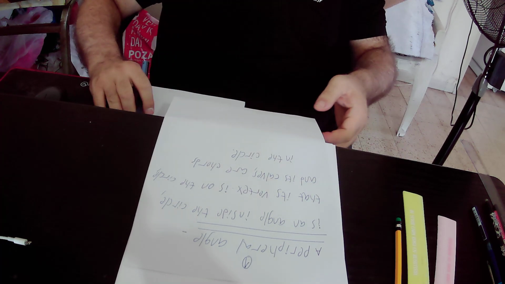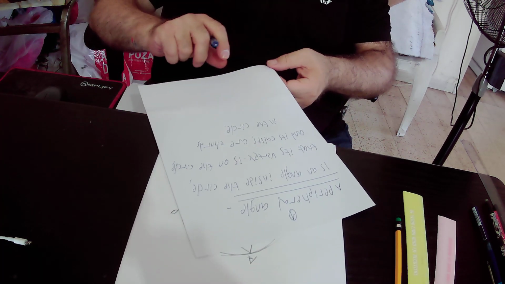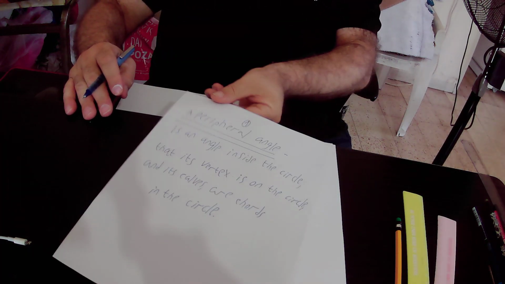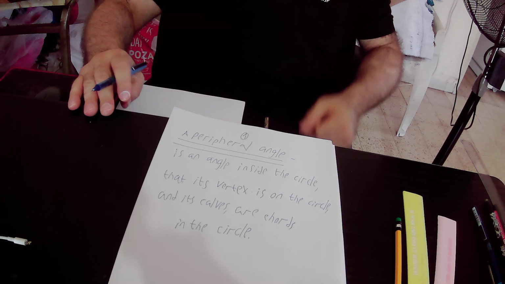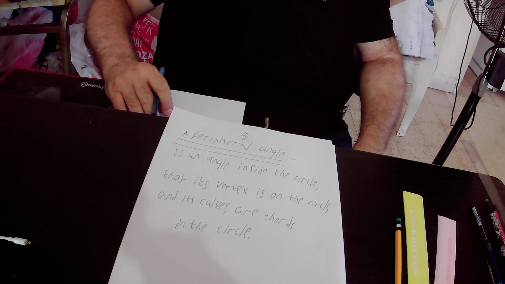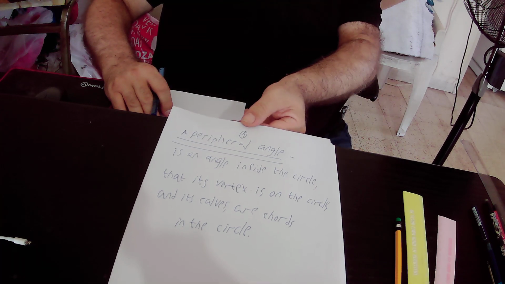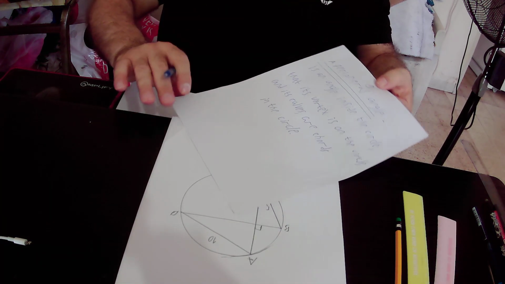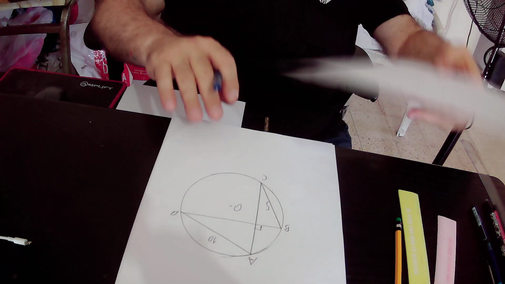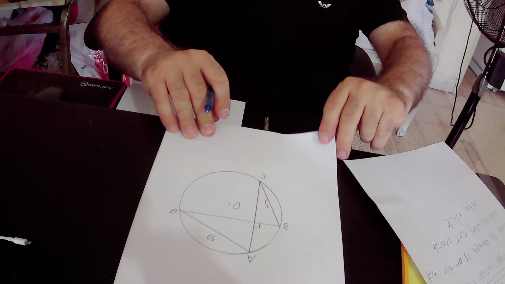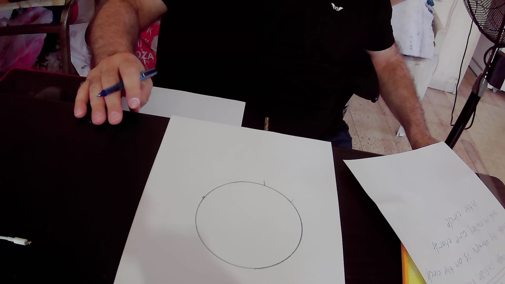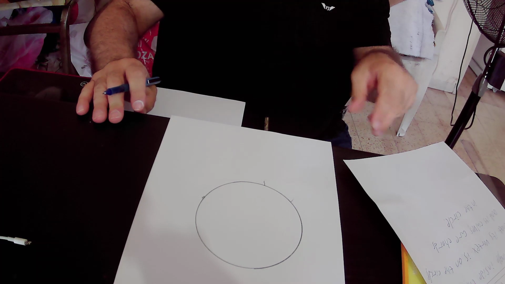So I will read again the definition of a peripheral angle. A peripheral angle is an angle inside the circle that its vertex is on the circle and its curves are chords in the circle. Okay, so now I will give you an example of a peripheral angle, and I will explain the definition of a peripheral angle.